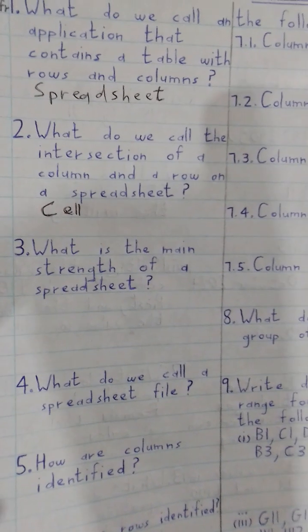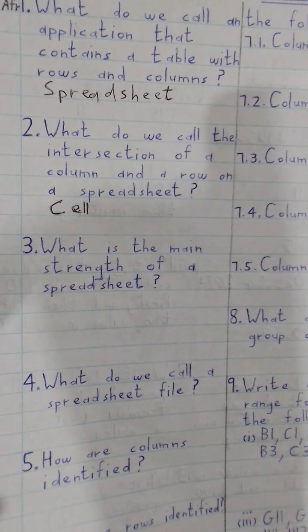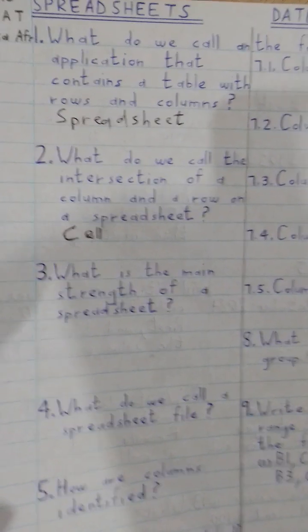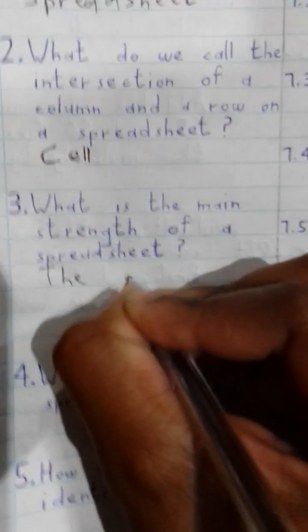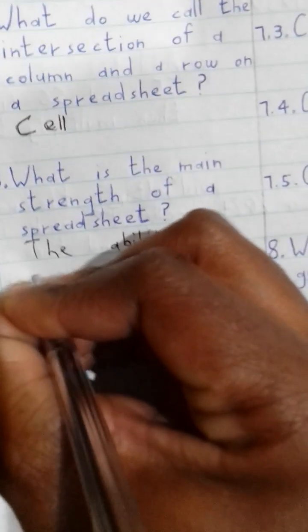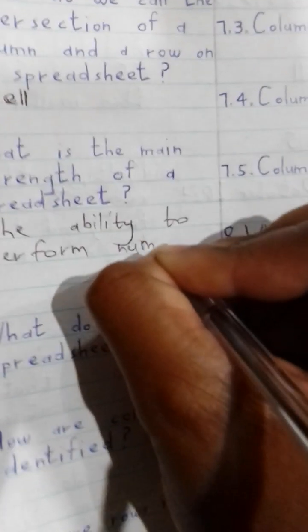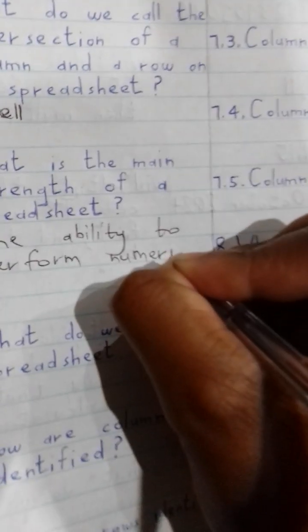Number 3 asks, what is the main strength of a spreadsheet? And we know it is the ability to perform numerical calculations.